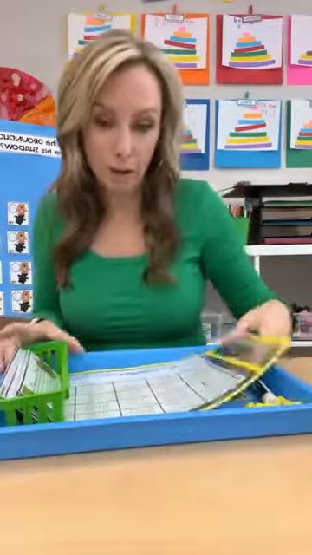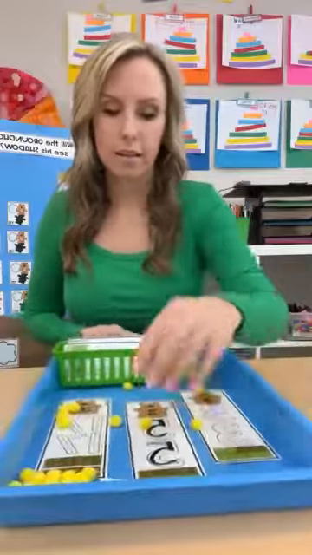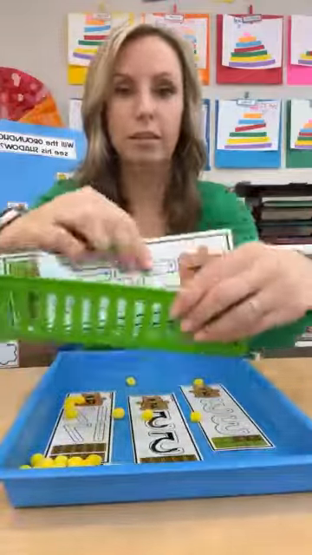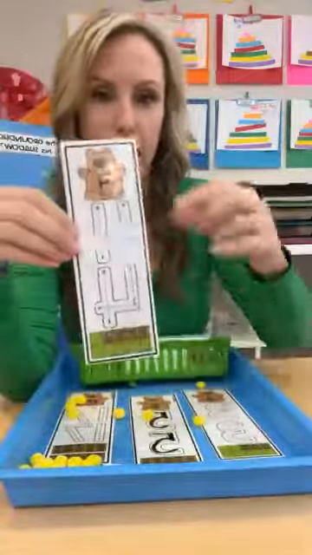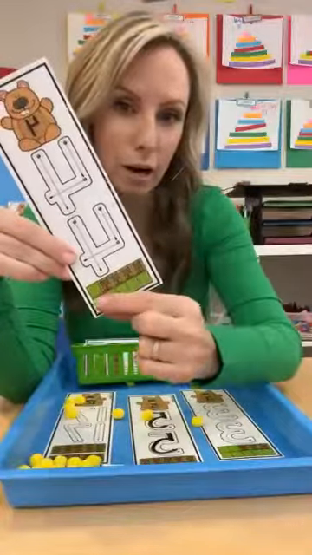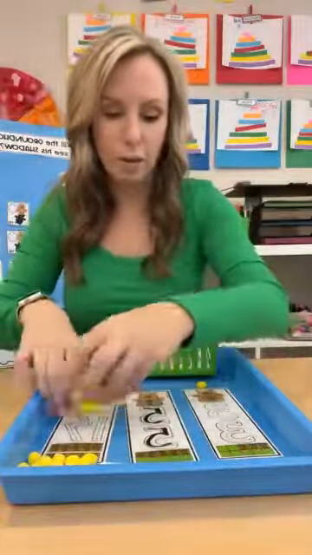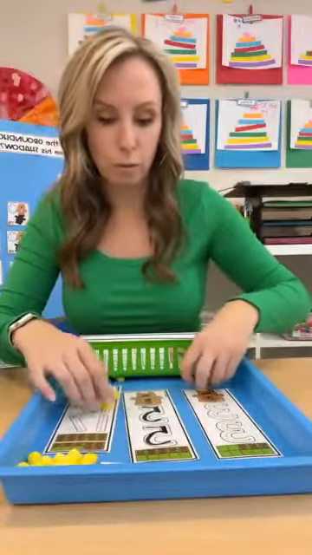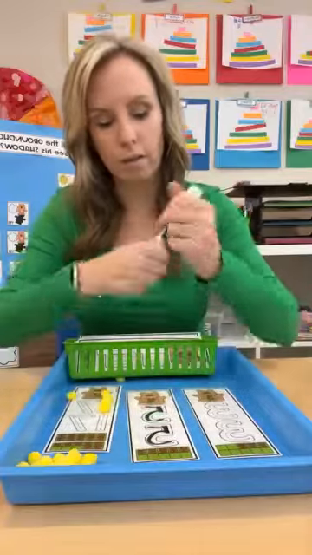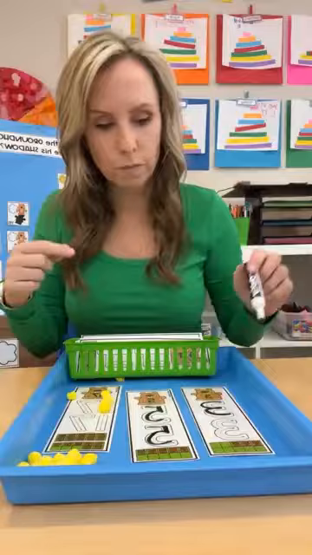So for this one, we are working on writing our numbers. I have these number cards, and they have to identify the number and then write it. And if they can't identify the number, they can count and see what the number is. I also have out some little pom-poms, so that way if they want to build the number instead of writing it with the dry erase, they can pick what they want to do.